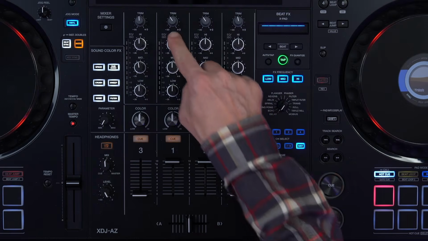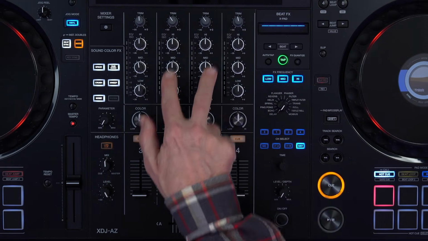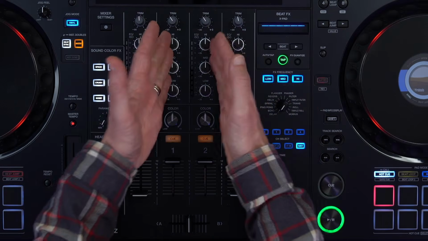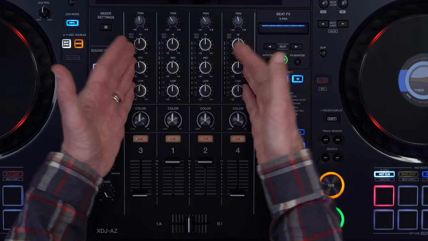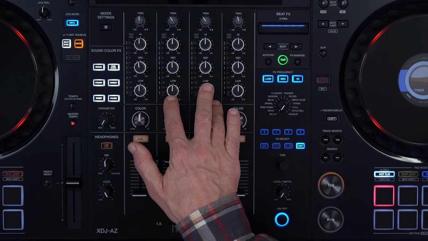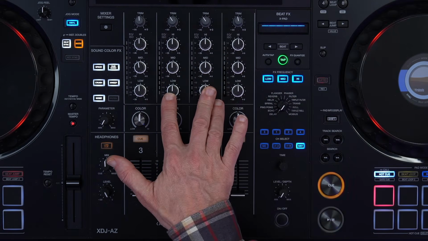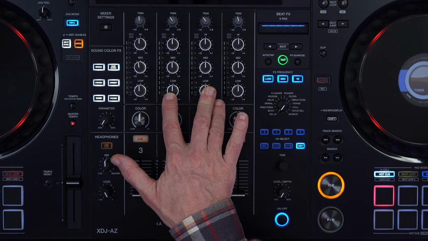In this lesson, I'm going to teach you how not to use the EQ controls on your mixer, the low, mid and high for all of the channels on your DJ mixer, on your controller, on your standalone unit. There is one thing that is likely to mess up your mixing every time if you don't know it. So today we're going to cover that.